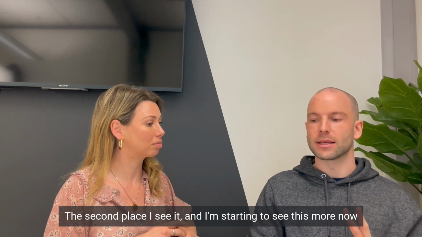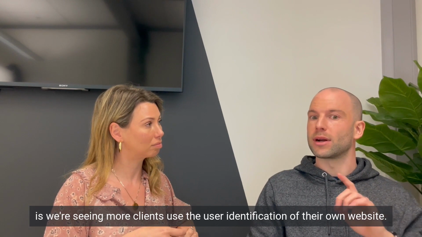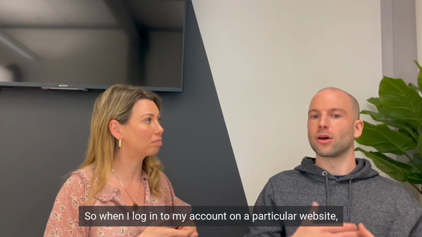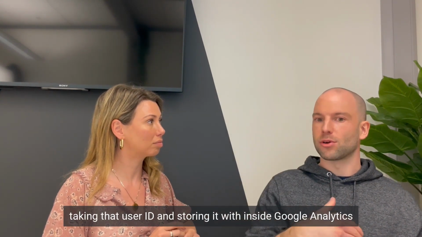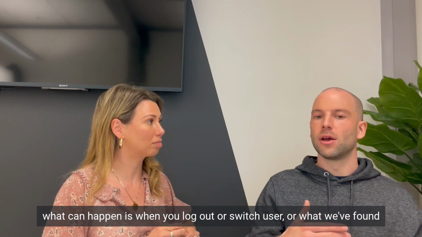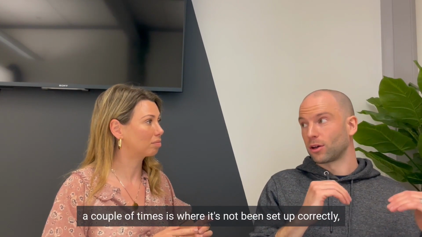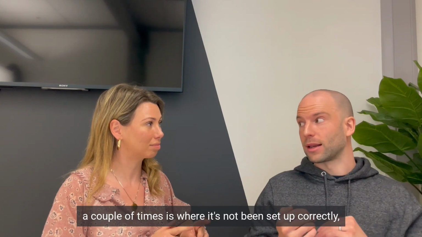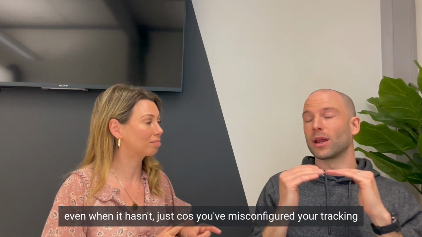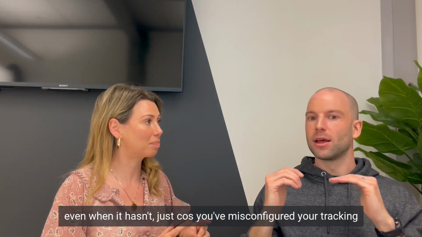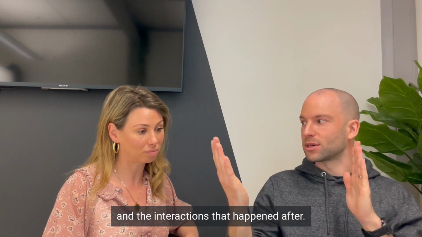The second place I see it, and I'm starting to see this more now, is we're seeing more clients use the user identification of their own website. So when I log into my account on a particular website, taking that user ID and storing that inside Google Analytics, what can happen is when you log out or switch user, or what we found a couple of times is where it's been not set up correctly, when Google thinks that the user has changed, even when it hasn't, just because you've misconfigured your tracking, it draws a line between those interactions that happened before that point and the interactions that happen after.